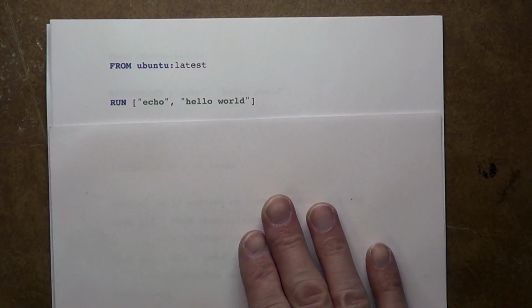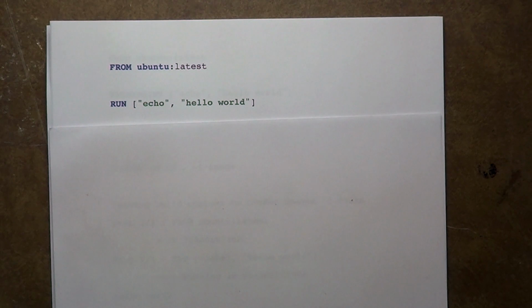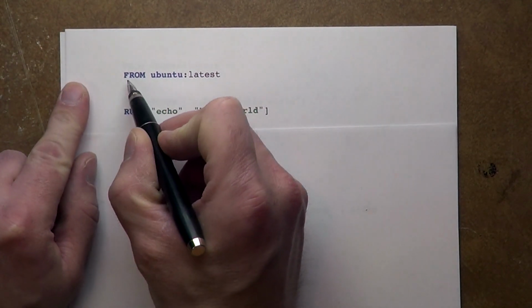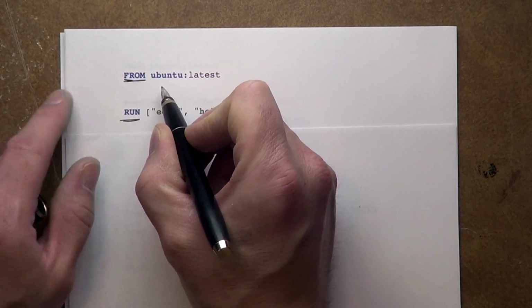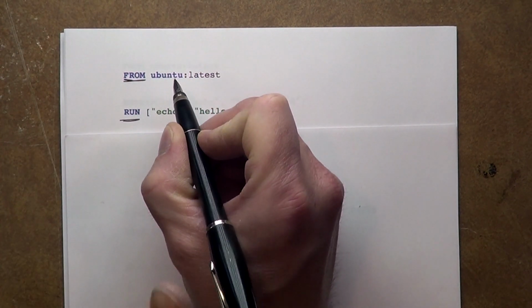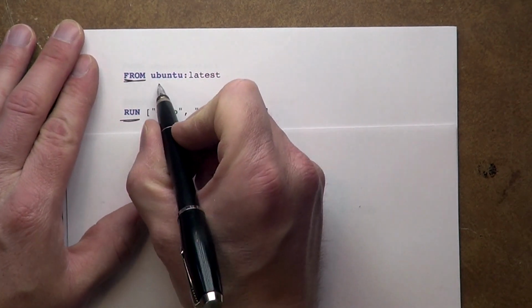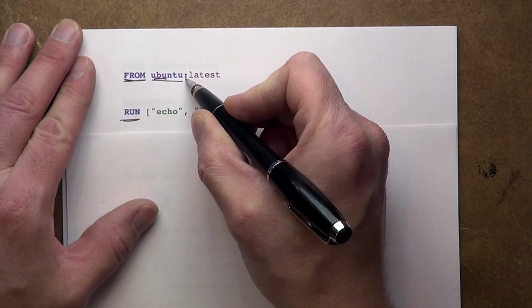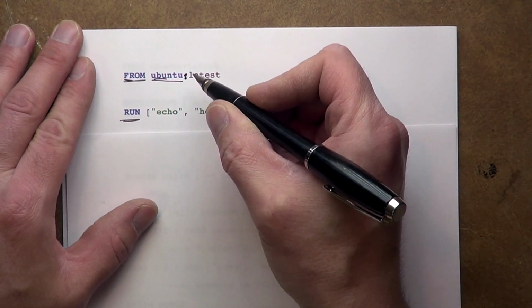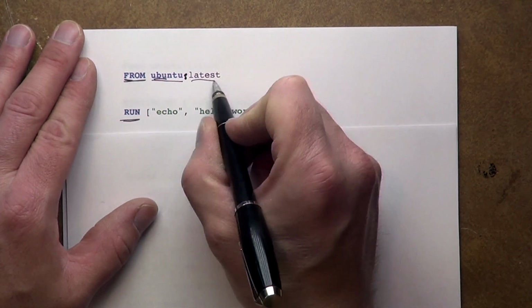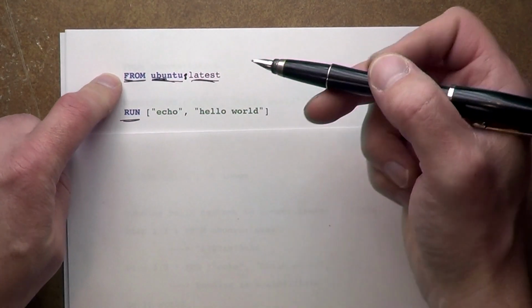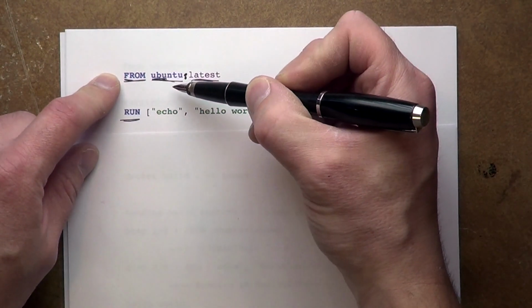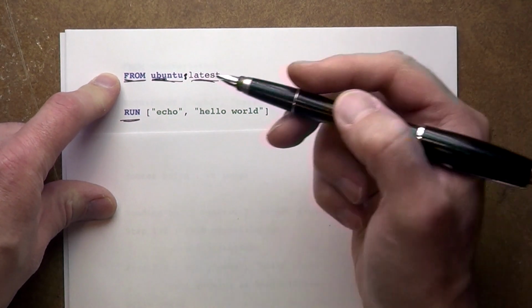Start by taking a look at a Dockerfile. This is a very basic, very simple Dockerfile. We can see there's a couple directives here, a FROM and a RUN. FROM is just basically the image that we're going to build this image on top of, and in this case we're using Ubuntu, and this colon is for the version tag of that image, and we're just pulling latest.